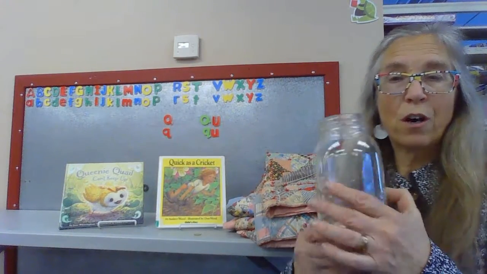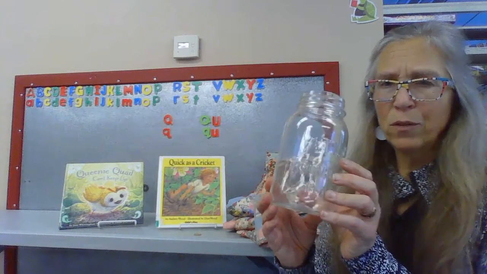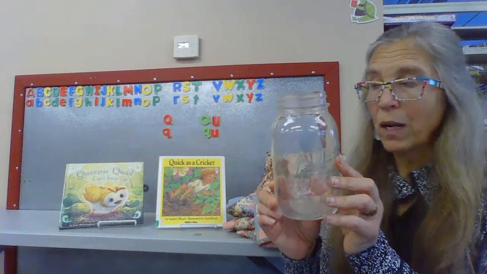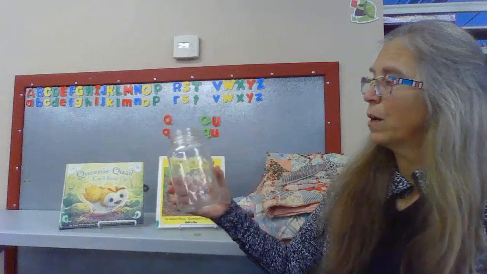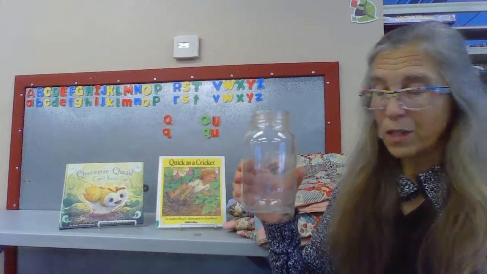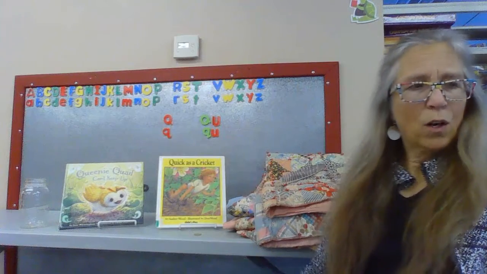And here's a quart jar. You can can pickles or tomatoes or whatever you like in here. Here's a canning jar for quart. It's a quart-size canning jar. So I'll put our quart over here. And those are some of our things for today.